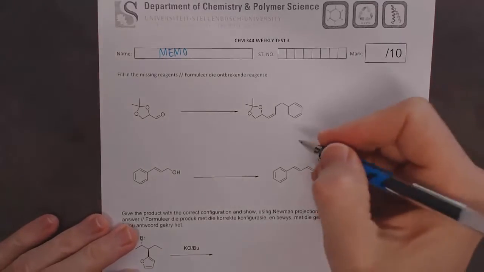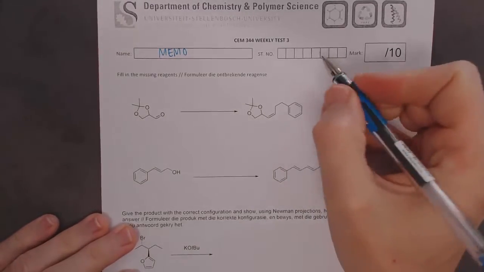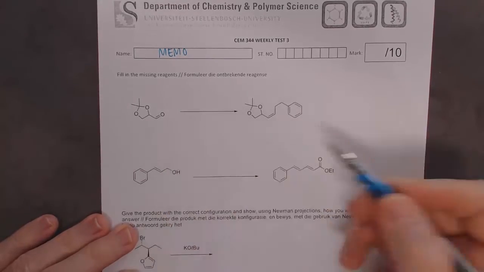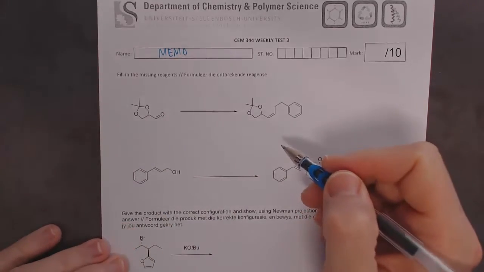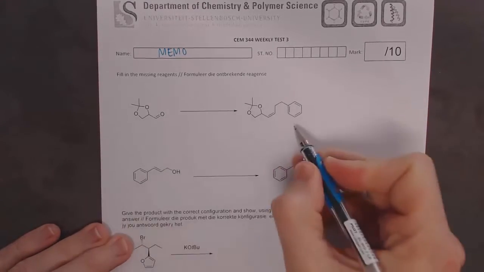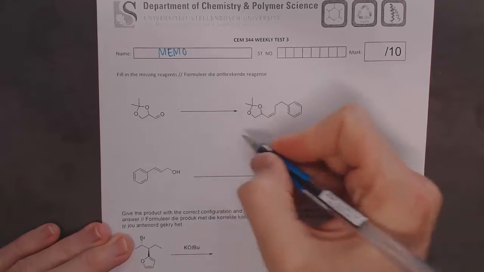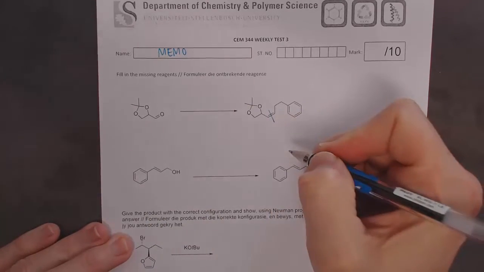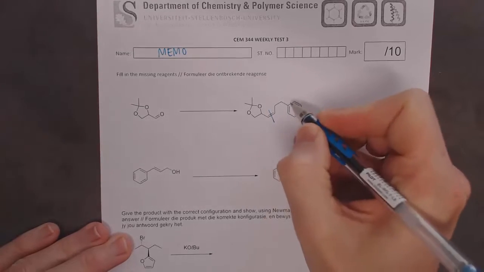All right, just a quick look at the memo of the third weekly test for my section at least. The first, we're dealing with double bond forming reactions. The first two questions were all about Wittig reactions. Over here, in the product, we see an aldehyde, and we must have formed this carbon-carbon double bond. Must have been through a Wittig reaction.